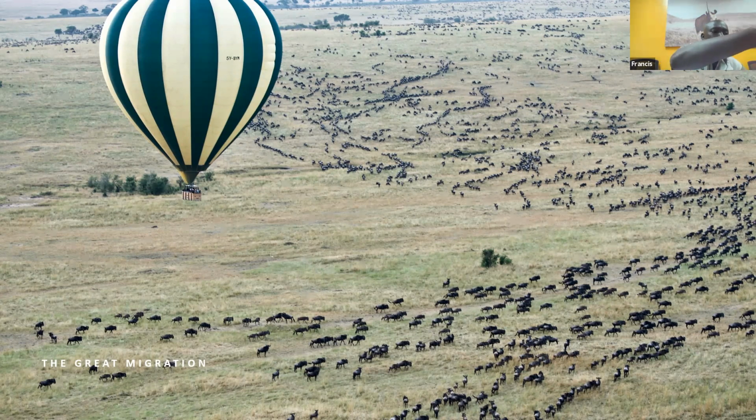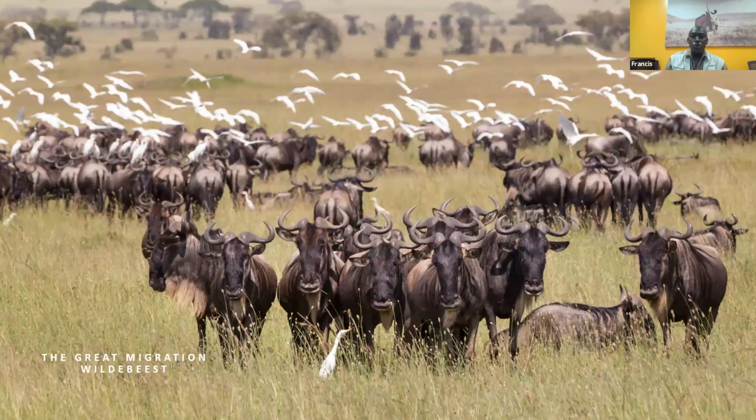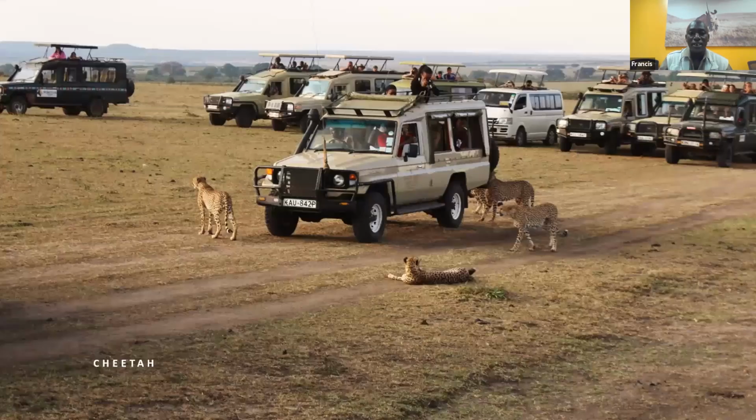On our second day, we'll have the opportunity to also experience the balloon ride. Balloon ride is a spectacular opportunity for us to go and have a view of these wild animals and the nature across the plains, grassland plains of the Maasai Mara, the open savanna grassland.